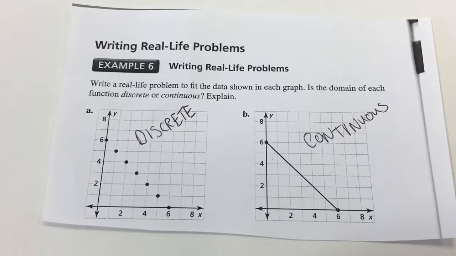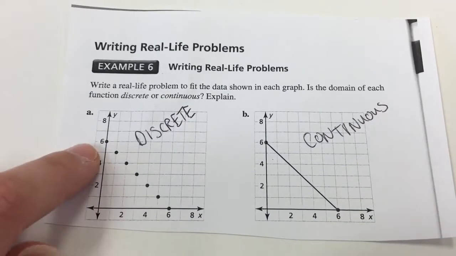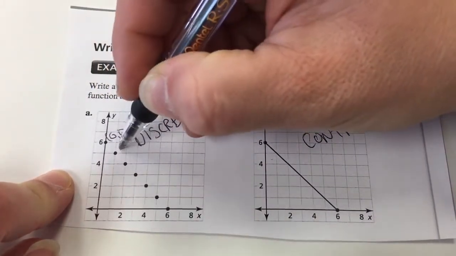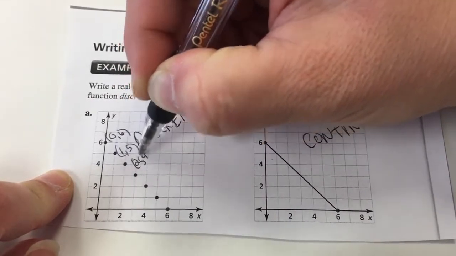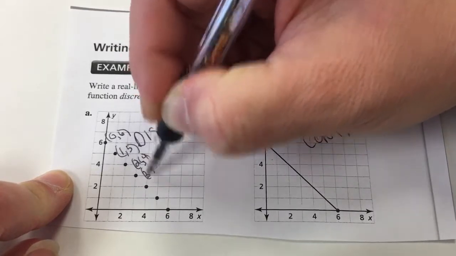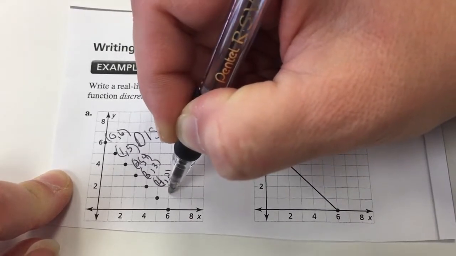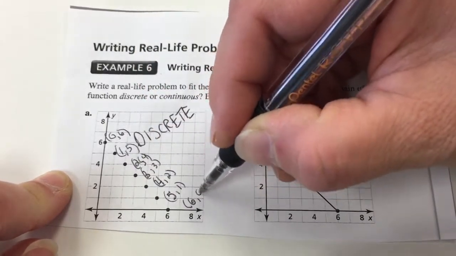Now let's try to think of a real-life problem. They want to have a real-life problem to explain this data that's shown. So now let's take a look at letter A. And what do you notice about each point? Well, this point is (0, 6). This point is (1, 5). This is (2, 4). This is (3, 3). And (4, 2), and (5, 1), and finally (6, 0).